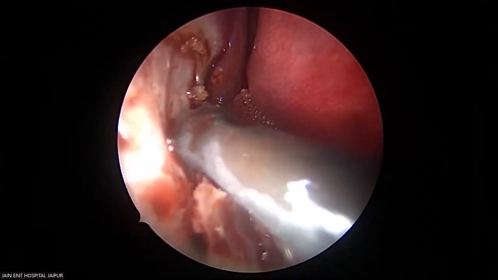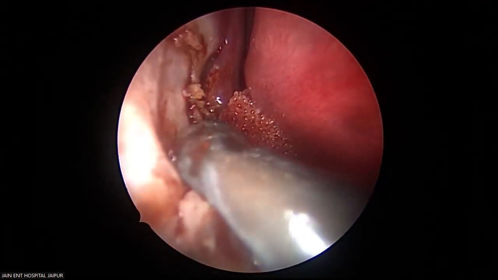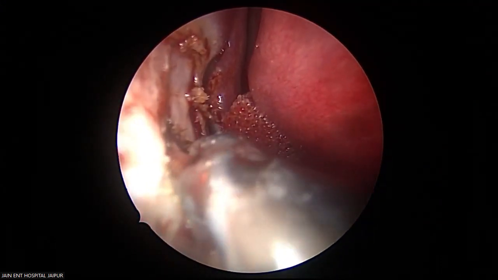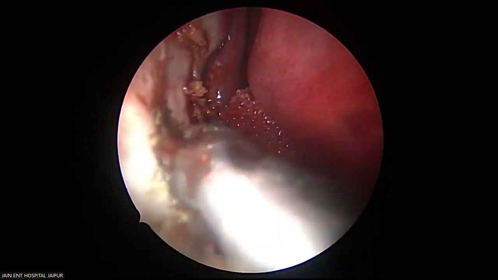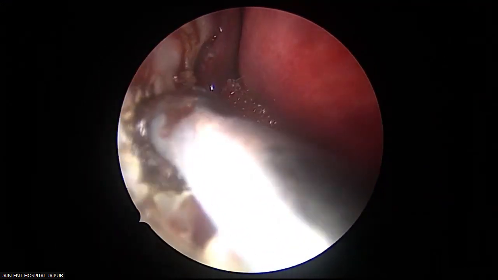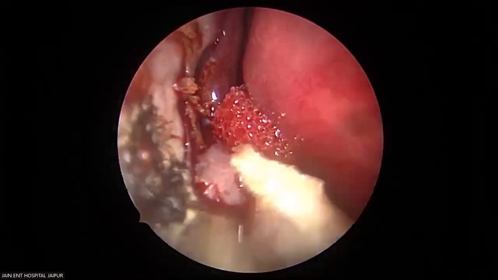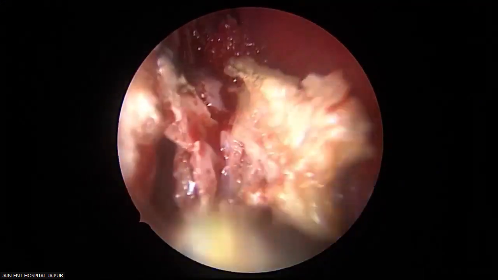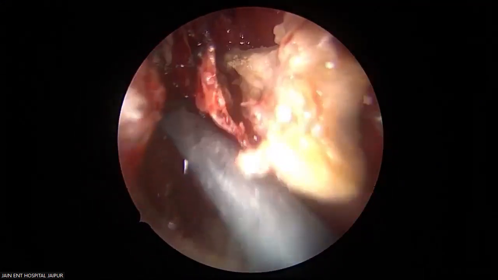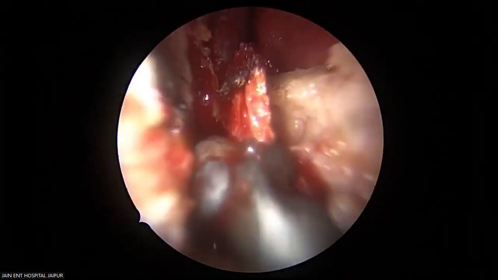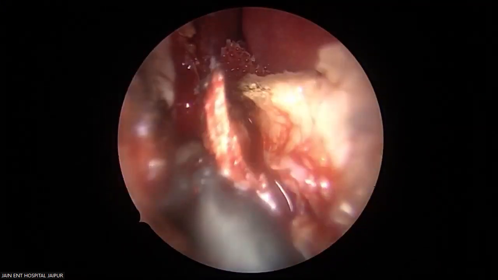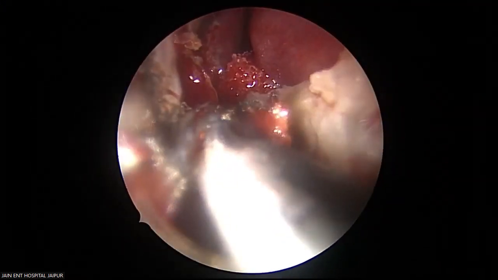See, like this, bleeding coming from the bone? I'm using my suction cautery, insulated suction cautery. On bone, never apply your coblator. Here again on the bone. See this?